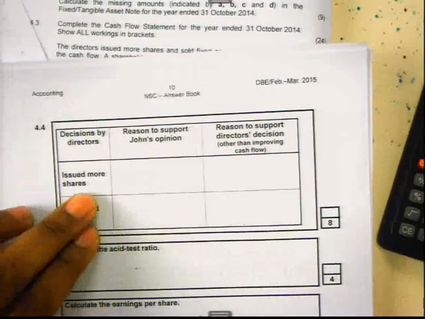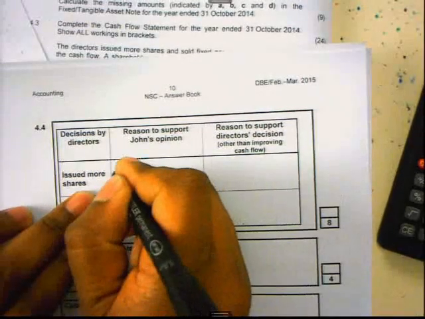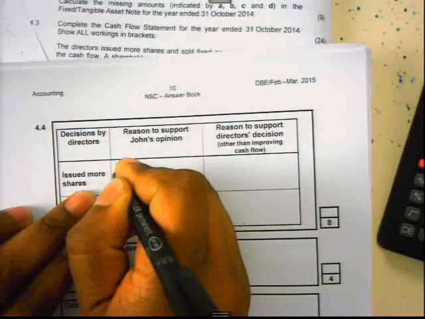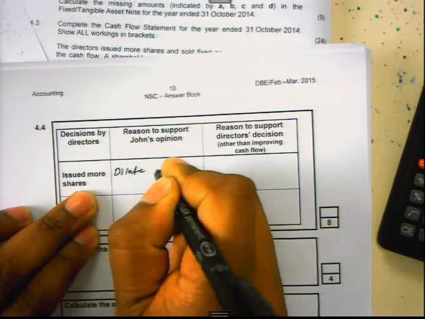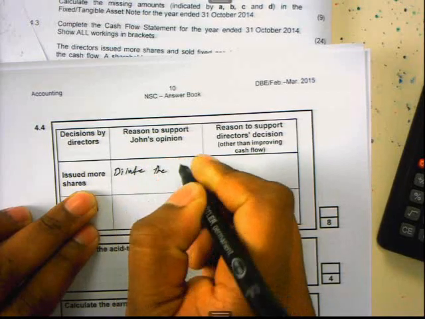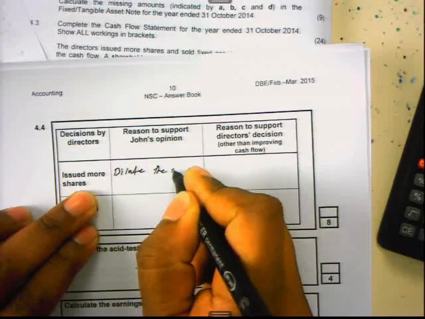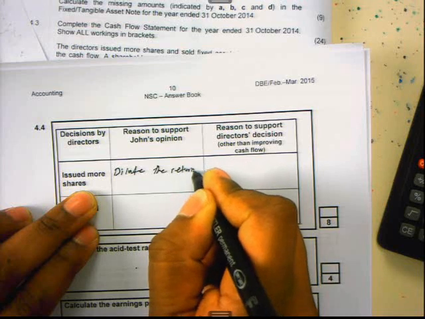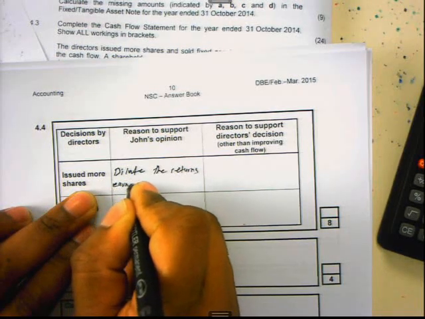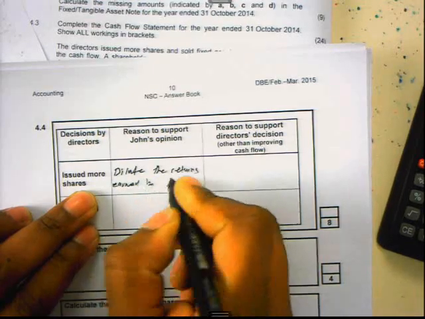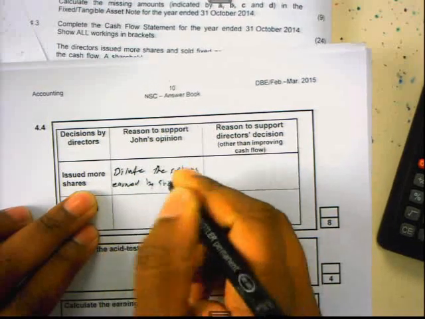Now, the reason why John feels this is because it will dilute the returns by shareholders.